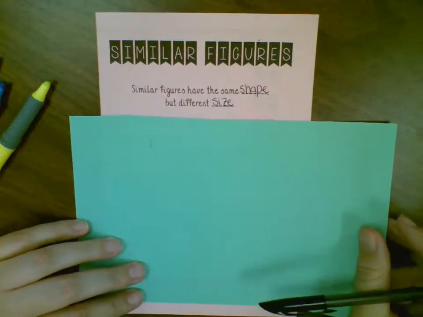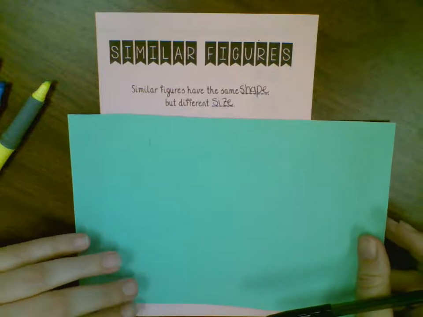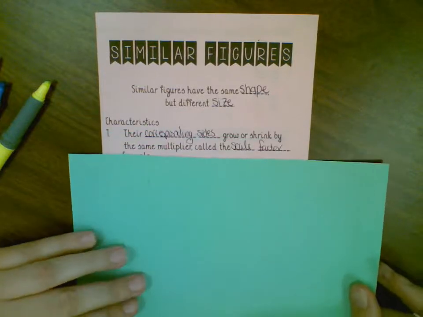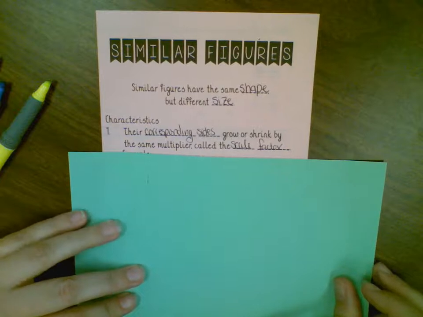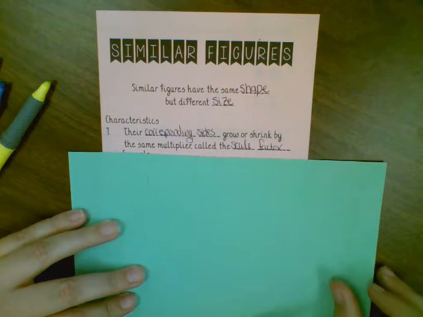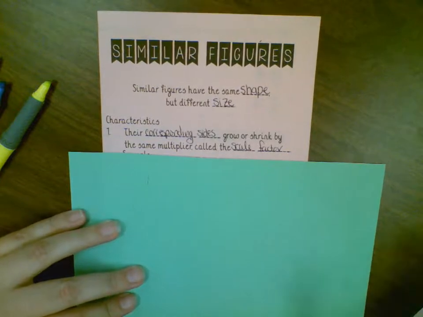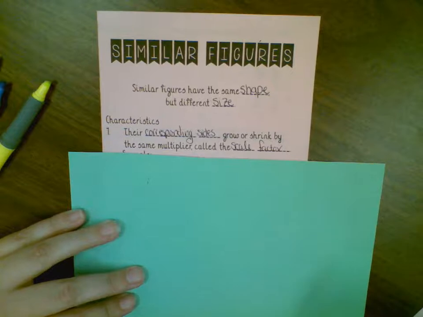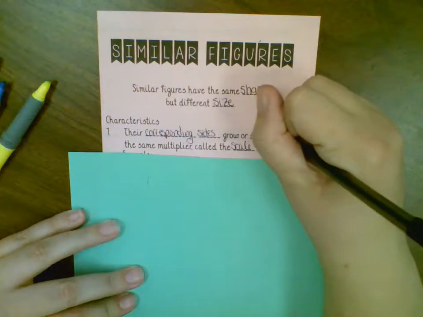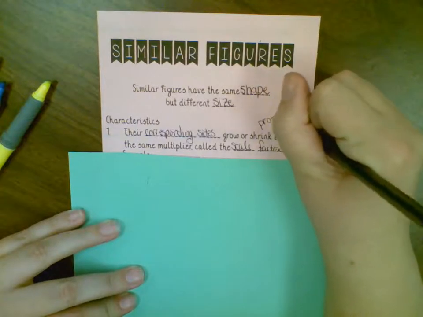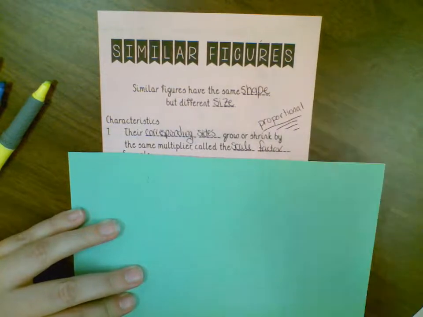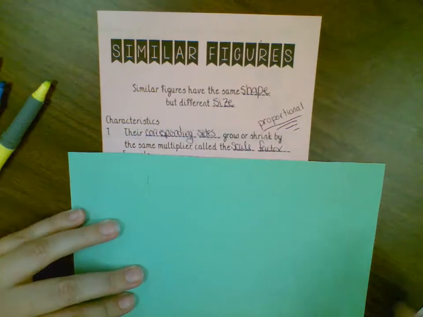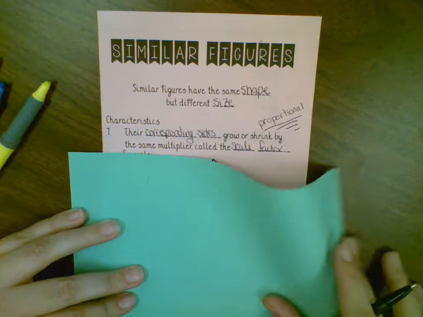With similar figures, we have two main characteristics that we're going to talk about. The first is that their corresponding sides grow or shrink by the same multiplier, and we call that the scale factor. Another way to describe the relationship between the corresponding sides is that they're proportional. That's a big idea because we'll be using proportions to help solve and find missing side lengths.